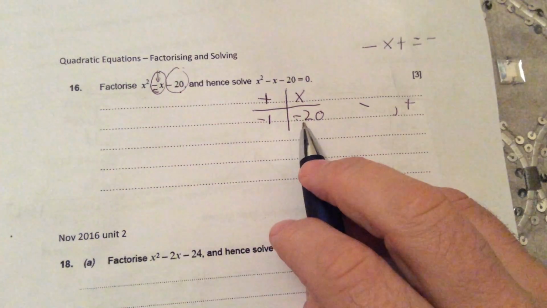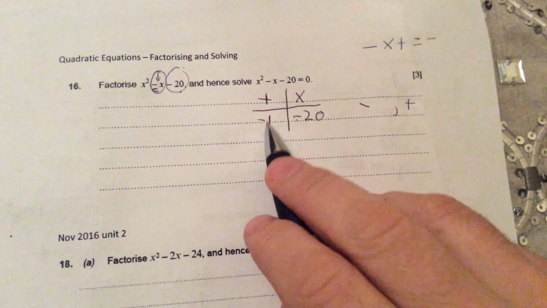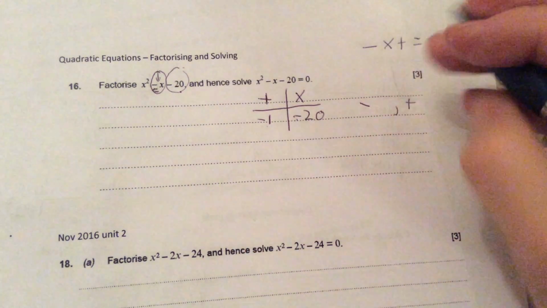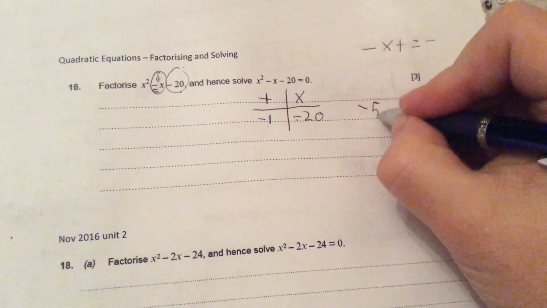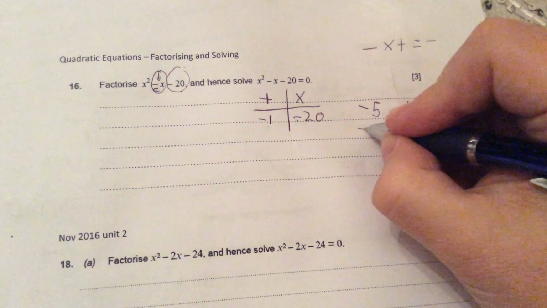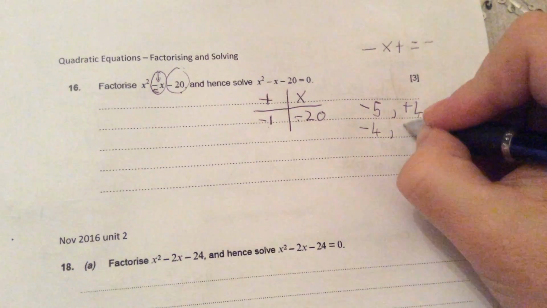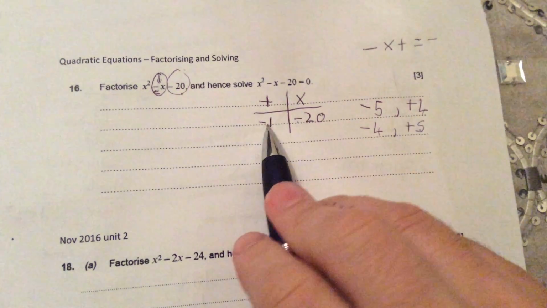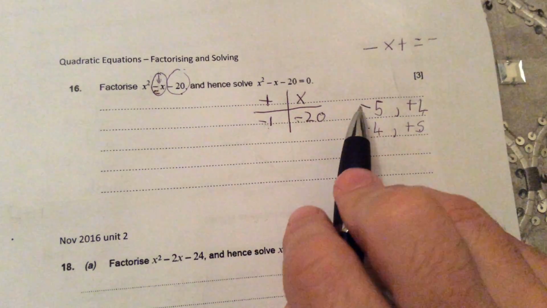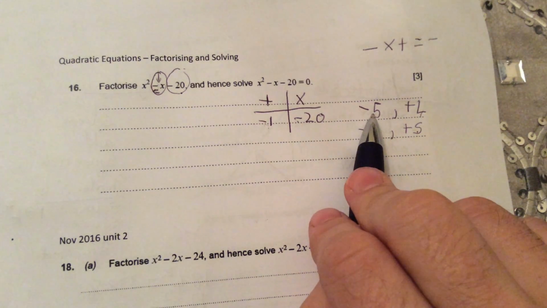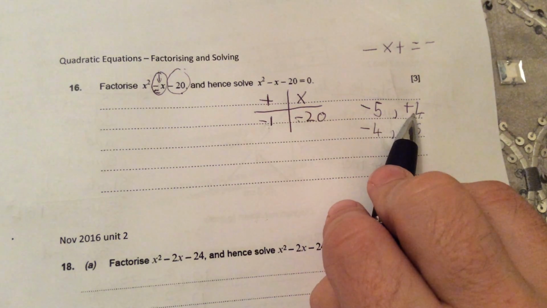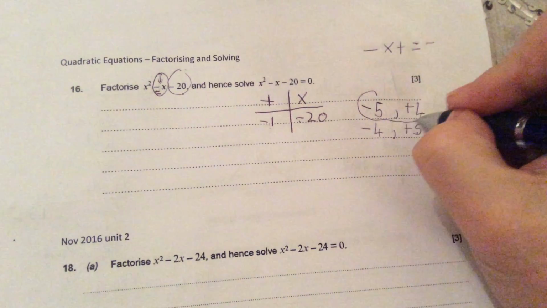So which two numbers multiply to give you 20 and have a difference of 1? 5 and 4. So it's either going to be minus 5 plus 4, or the other way around, minus 4 and plus 5. We want to make minus 1. Now when I'm adding them, minus 5 is the 5 below 0. If I add 4 on, it comes up to minus 1. So this is the answer.